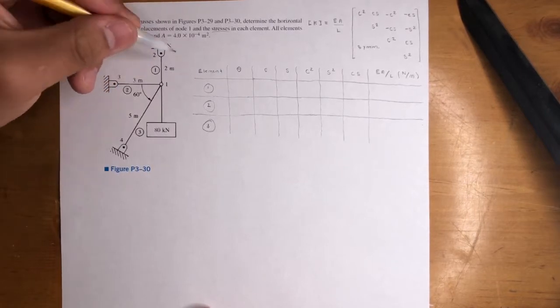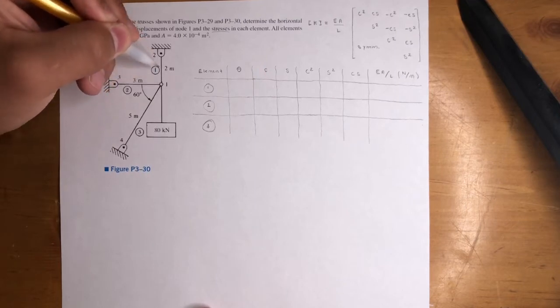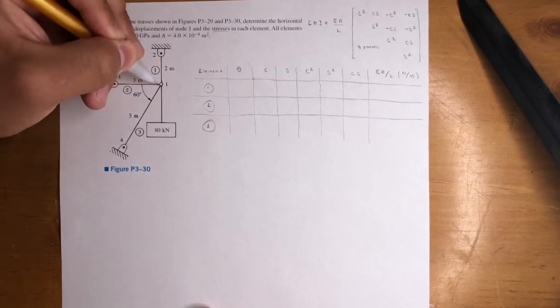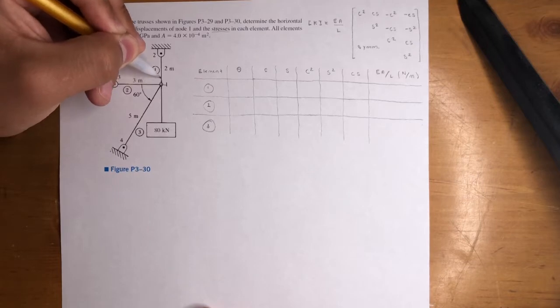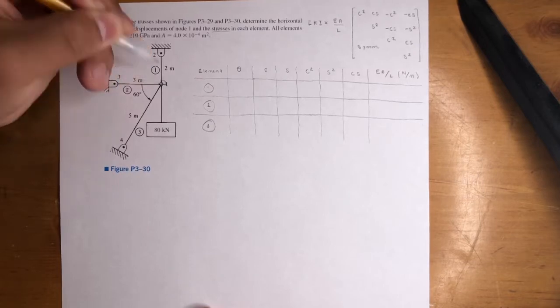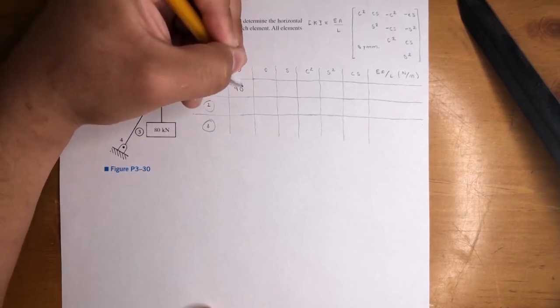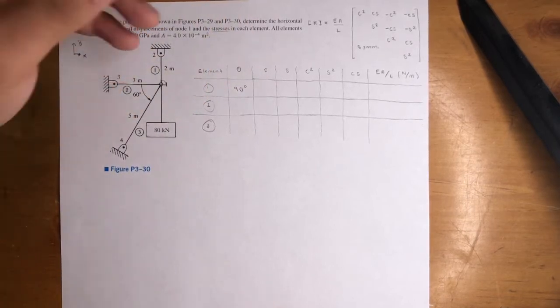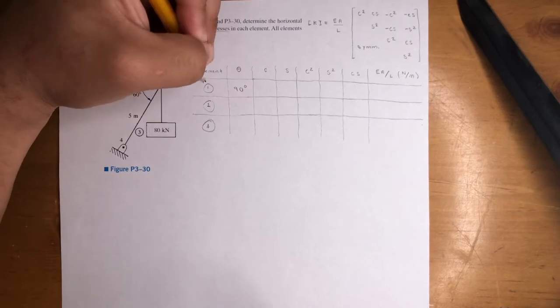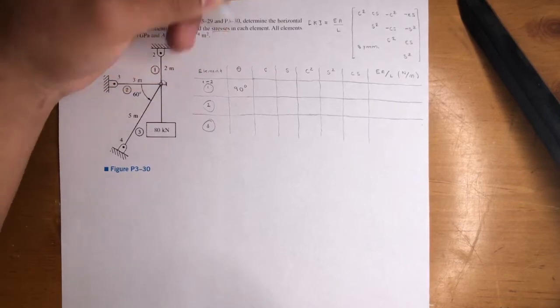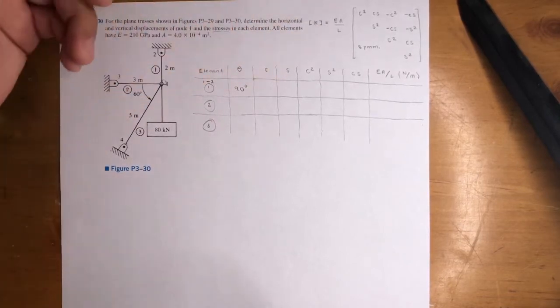I'll tell you which angles to use, right? So if you want to go from 1 to 2, your x-axis, your origin's right here, up and down, left to right. That means it goes up 90 degrees. So this angle for us is gonna be 90 degrees, but we have to take into account that it goes from 1 to 2. Keep that in mind. You'll see why later when we do this little matrix.